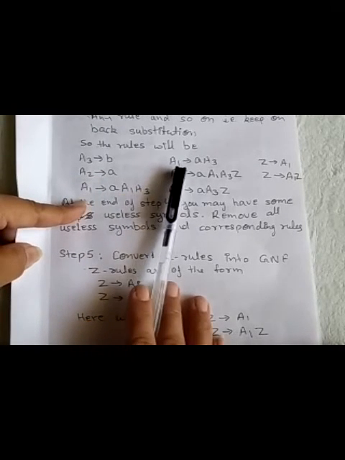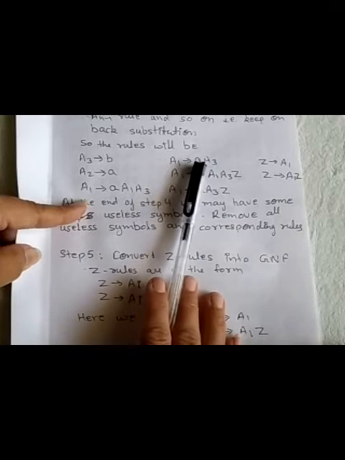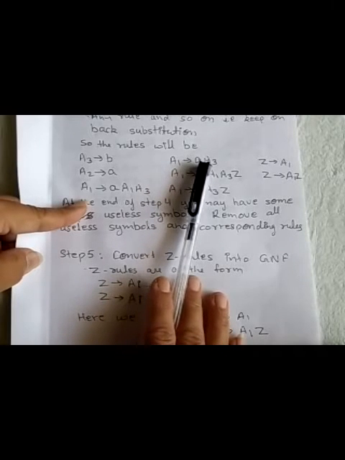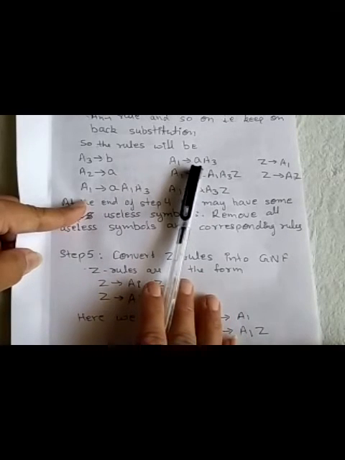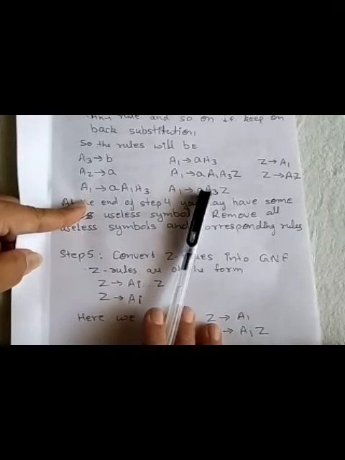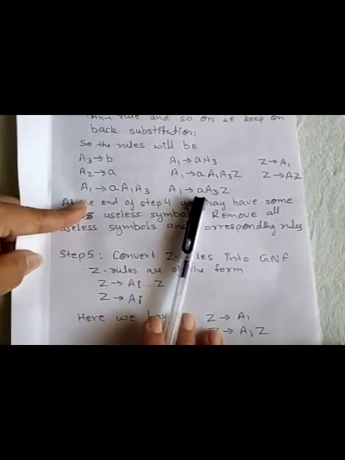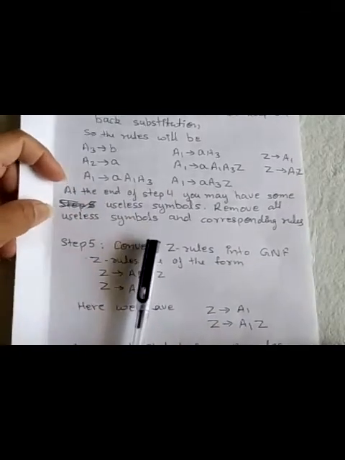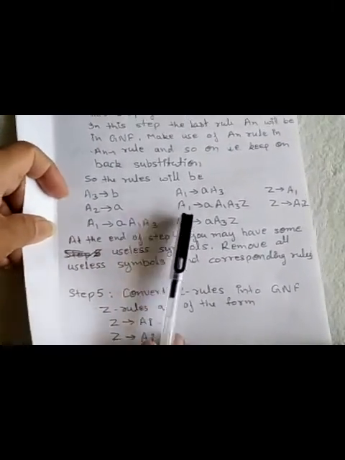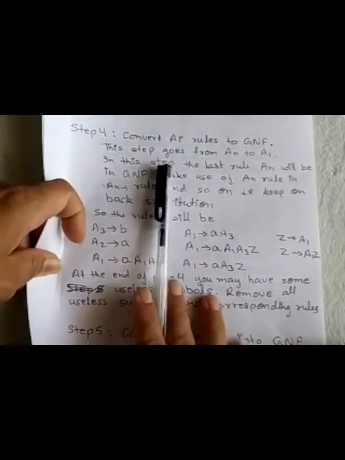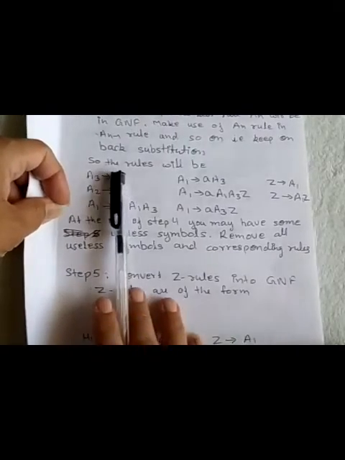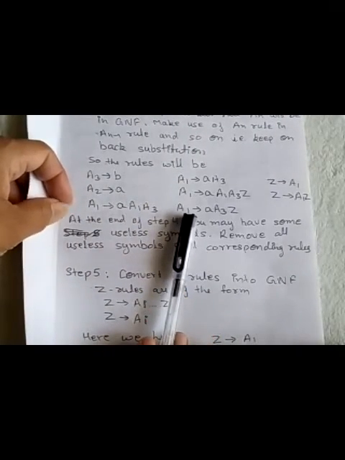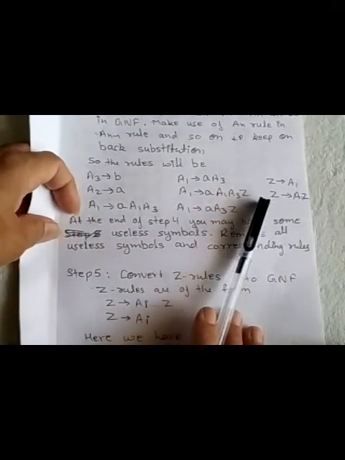Similarly, in this rule, earlier it was A2 A3, and here also we have used the value of A2. Similarly with this and this. Now we have converted all the AI rules to GNF. Now all these rules are in GNF except these two rules.